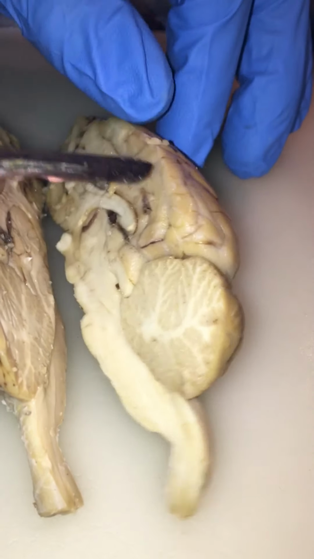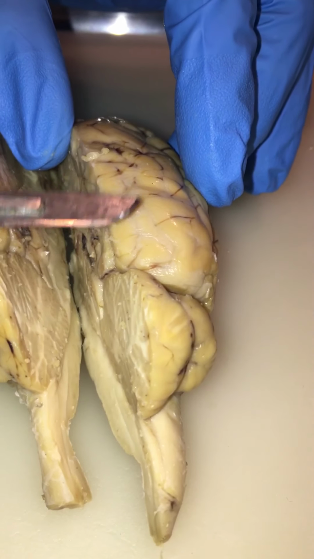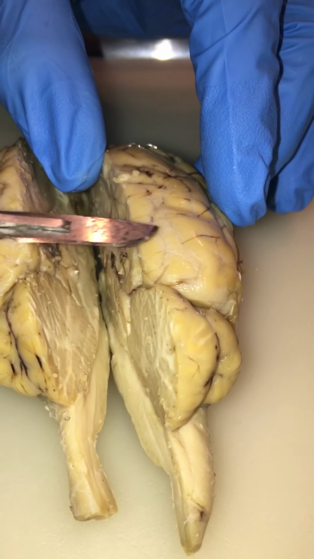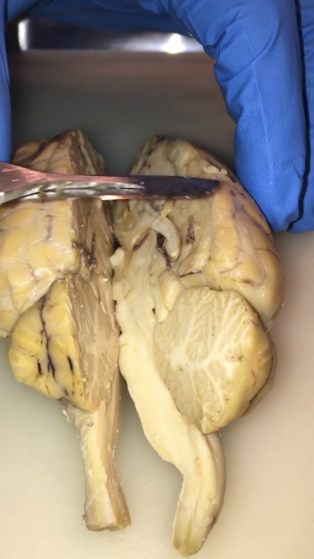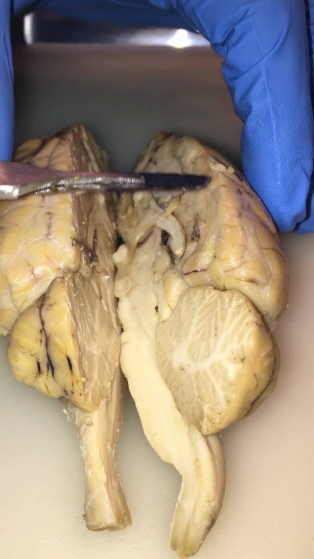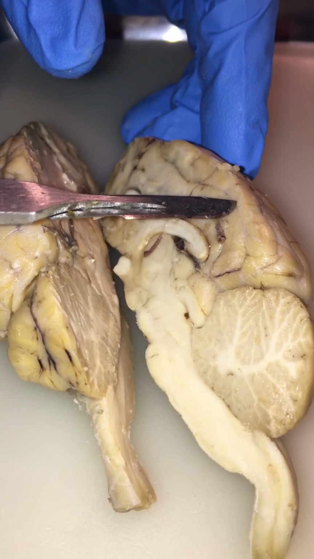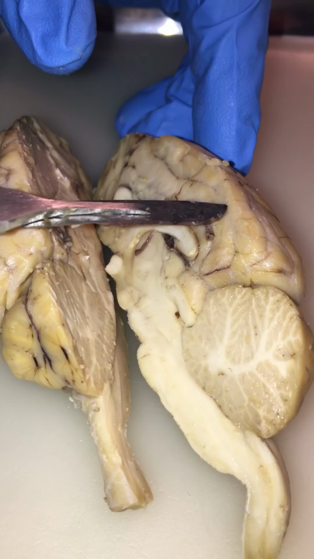So the very outer layer, which is kind of hard to see, is dura mater. It's this little coating that protects the brain and is in between the skull and the brain. And then under that, which you can't really see, I think, unless you're under a microscope, is the arachnoid. And then the pia mater is at the bottom.